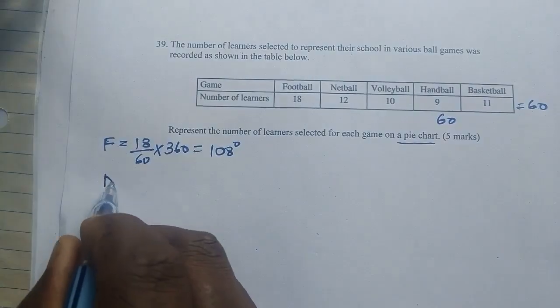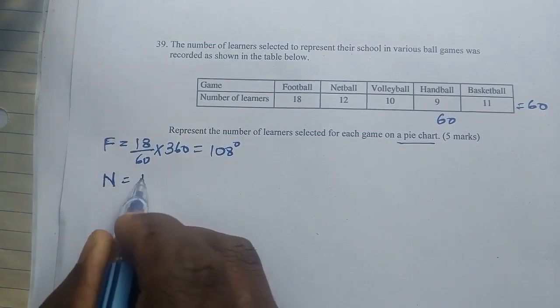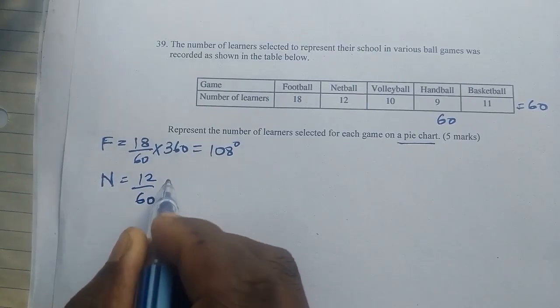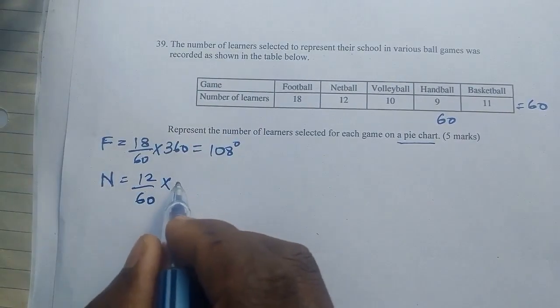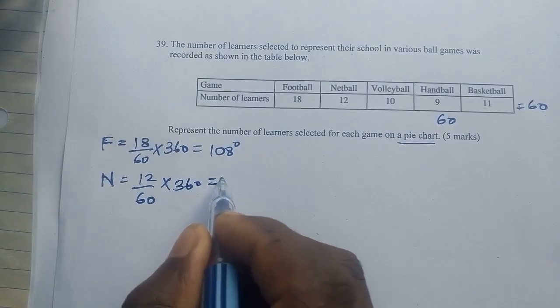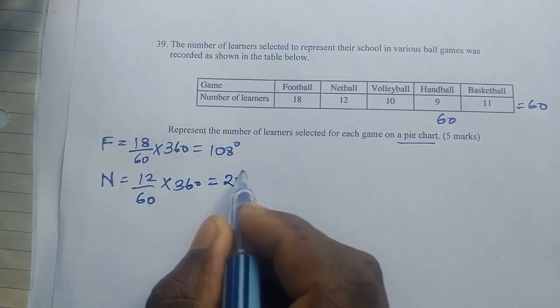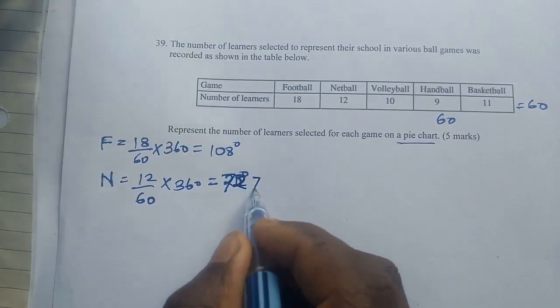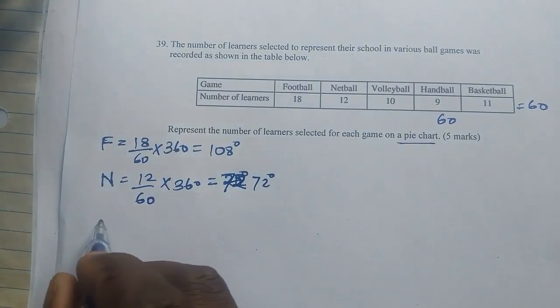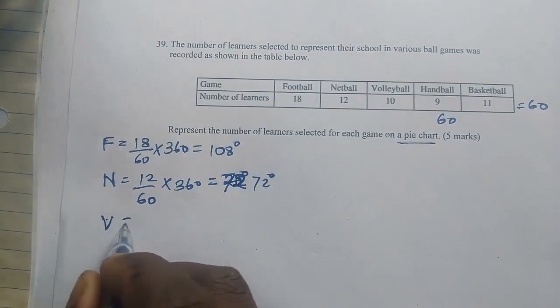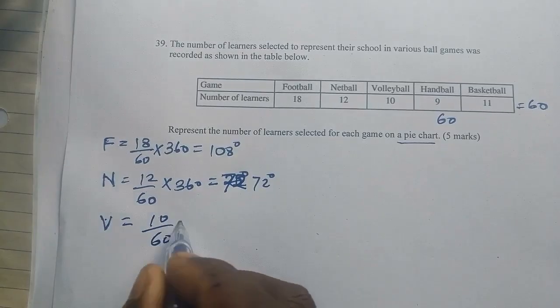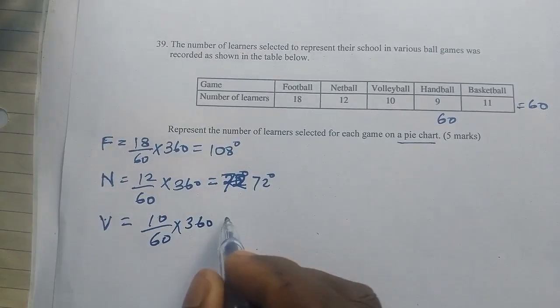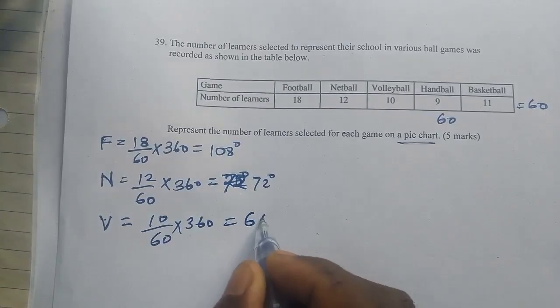Netball, they were 12 over 60 times 360, and that one will give us 72 degrees. Volleyball, they were 10 over 60 times 360. That one will give us 60 degrees.